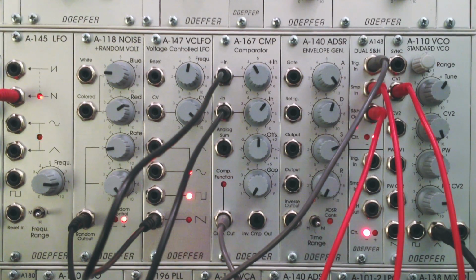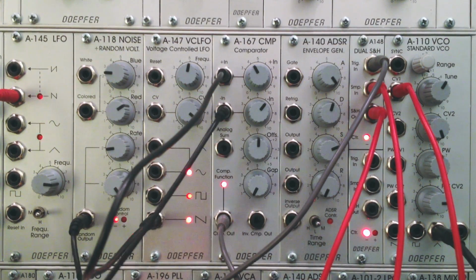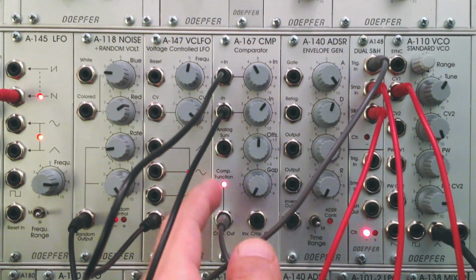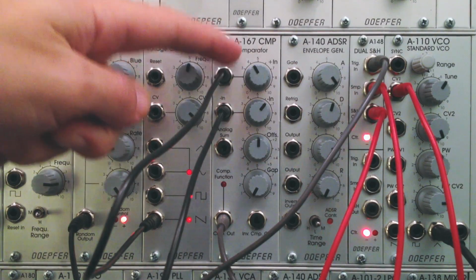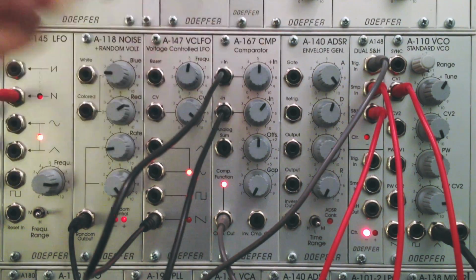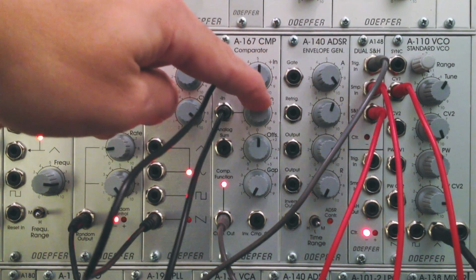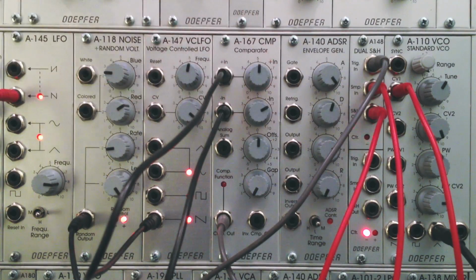And then of course you could also try to exert a little bit of control over what the rhythmic aspect is coming out of the comparator by adjusting the plus in up here or the minus in right here. So you find something that you like.